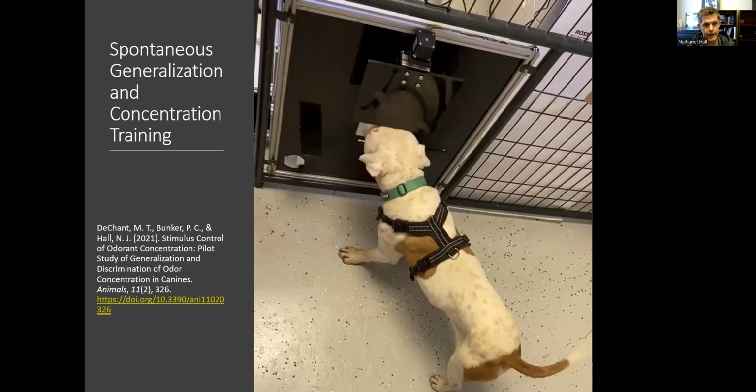This is an example of a setup that we had that was a go/no-go task. Here the dog is trained to insert their nose into the odor port and sample if the odor is present or not. If the odor is present, they're trained to either hold their nose in the port or press a little lever over here to indicate that the target odor is present. And if it's not present, they have to remove their nose from the port and not press the lever during that period of time.